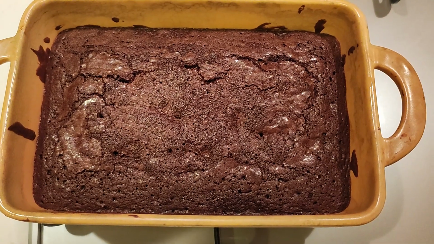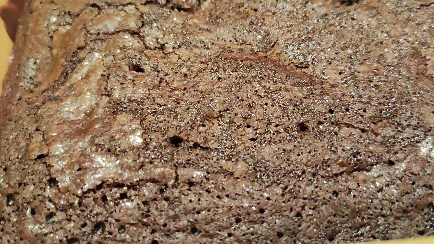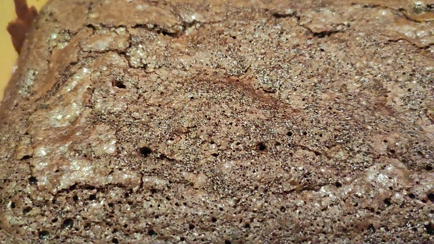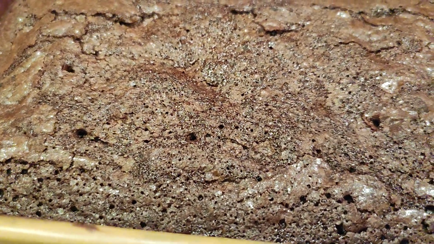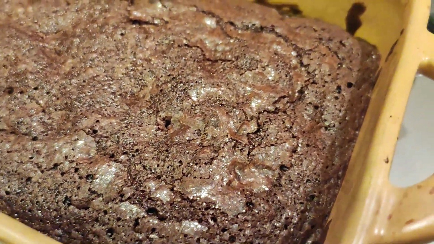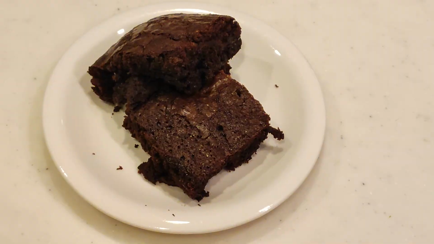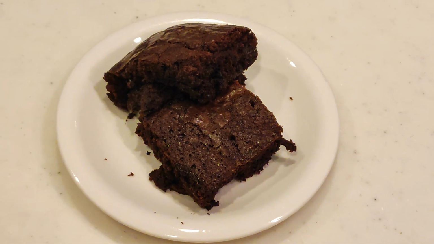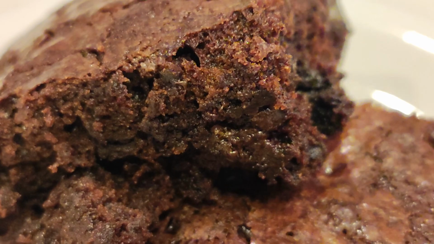So the time specified in the recipe seemed to be correct. And that's it for the baking, and it looks really good, and it smelled awesome too. It smelled so chocolatey in the house. The little close-up for you. And I let that cool for about 1 hour, and I took some out, and here it is. It honestly looks pretty good. It looks like a brownie.